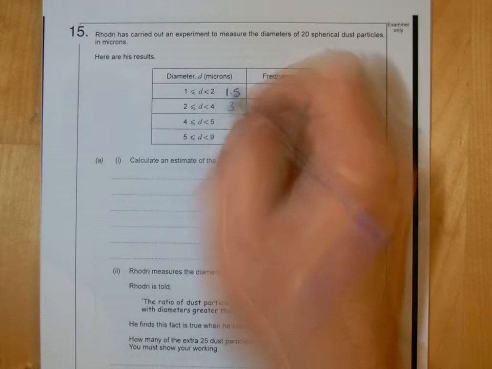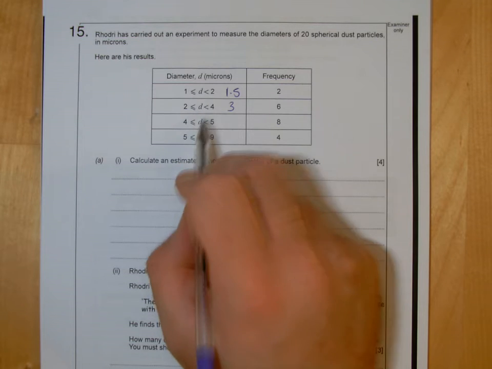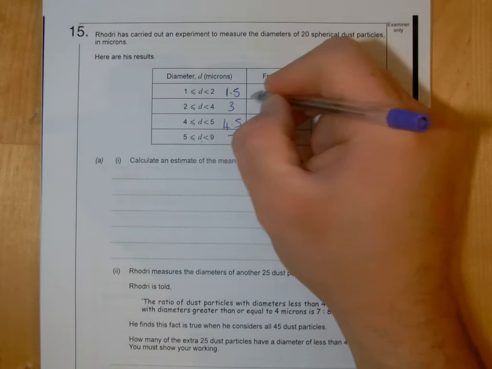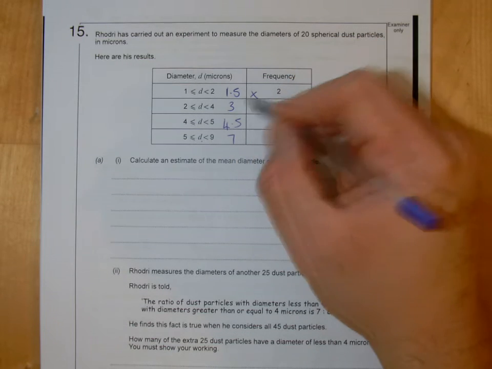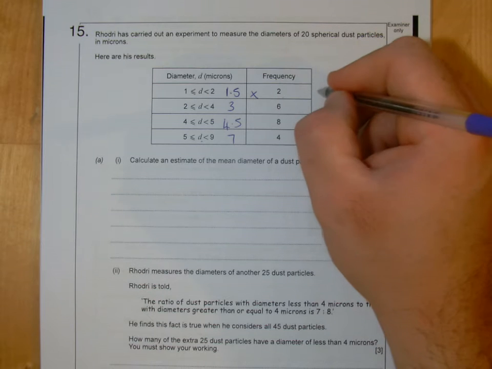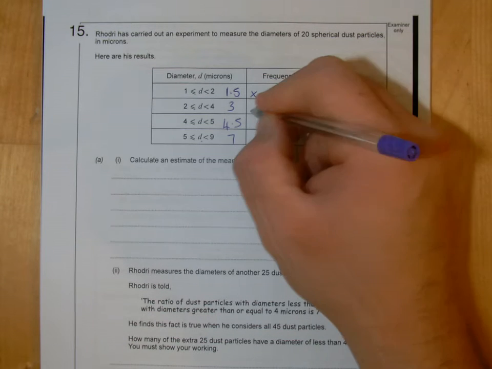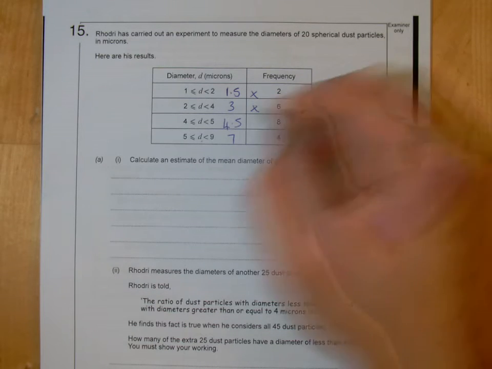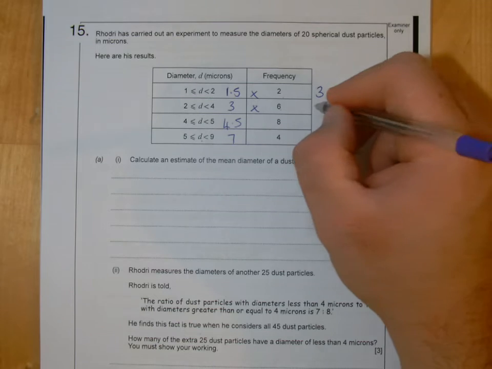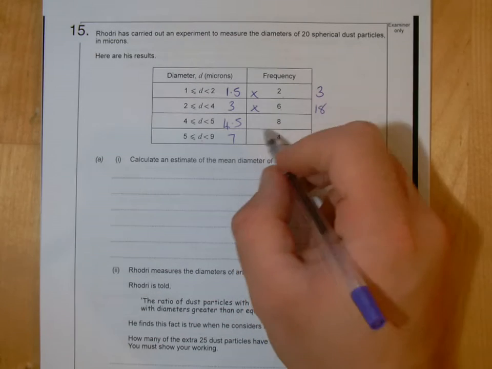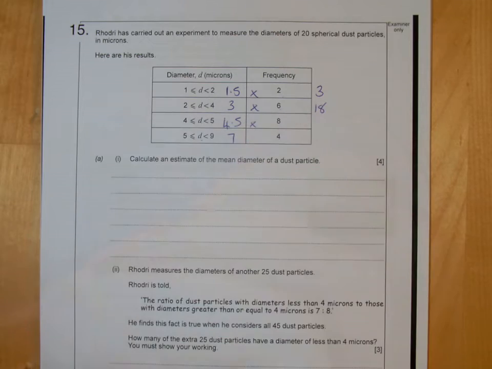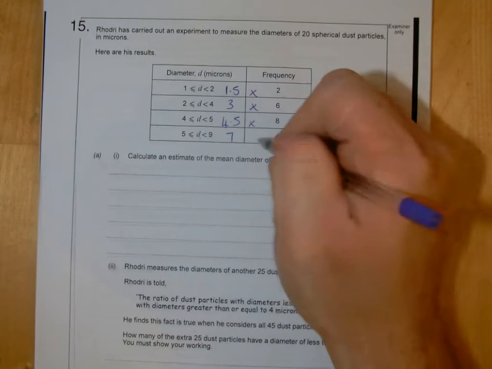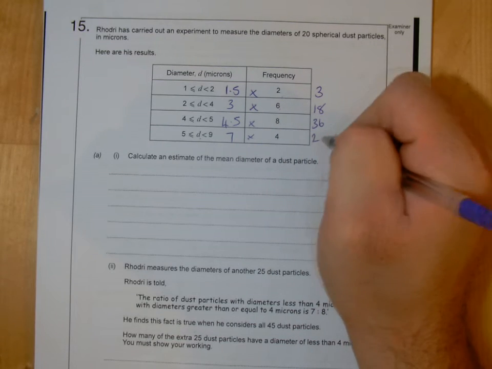The next group, the midpoint will be 3. The midpoint of the next group is 4.5, and then the midpoint of the next group is 7. So you've got two spheres of 1.5. We work out the total there: 2 lots of 1.5, which is 3. You've got 6 spheres with a diameter of 3 microns, so that'll be a total of 18. 6 lots of 3. Then you've got 8 lots of 4.5, which is 36, and then you've got 4 lots of 7, which is 28.